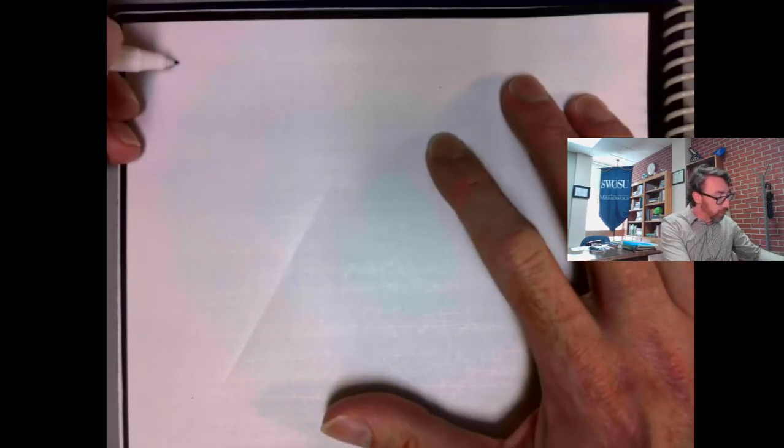Okay, and I do want to do a quick note as to why you can't just look at the last digit like you could with 2.